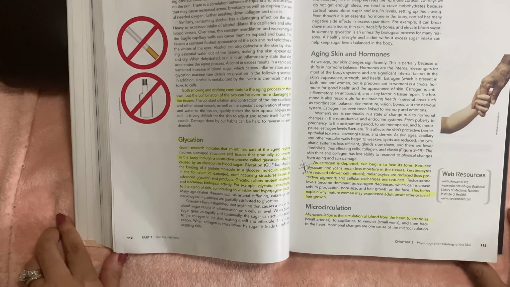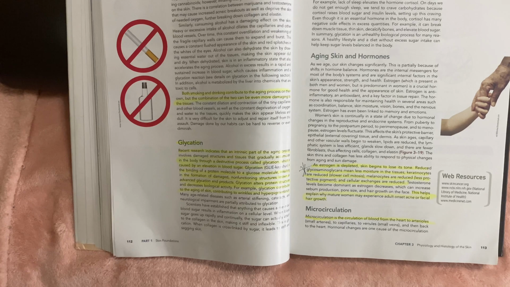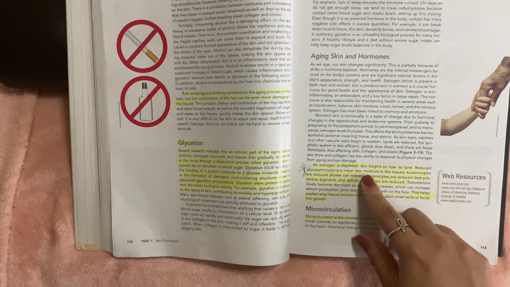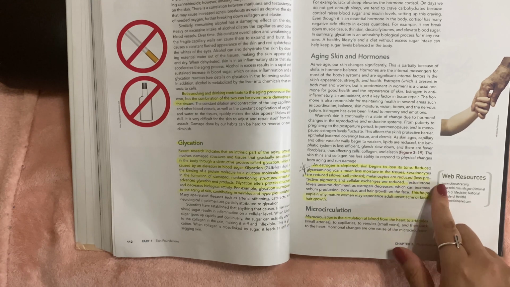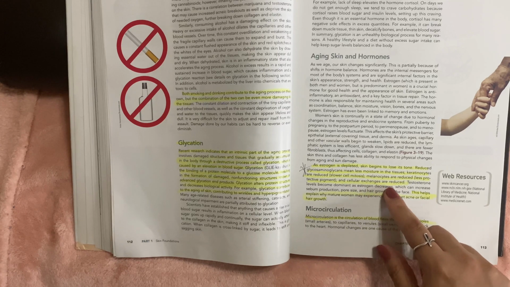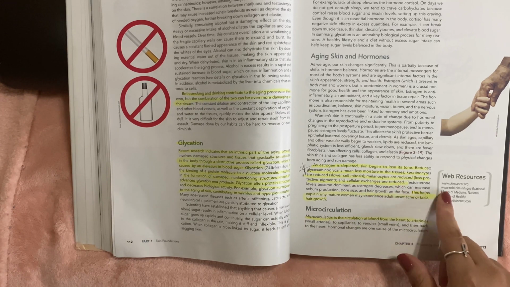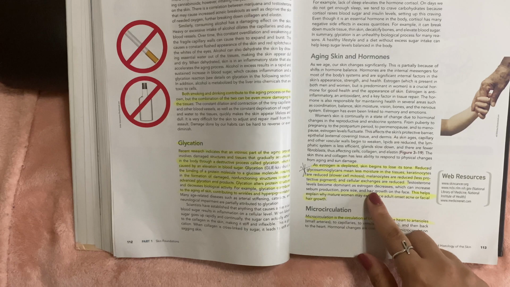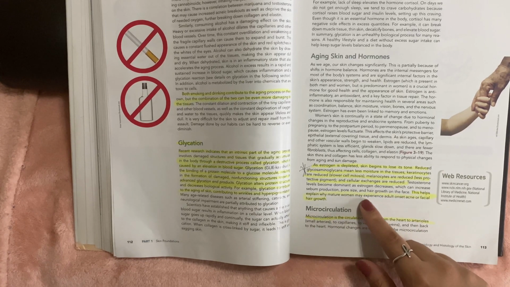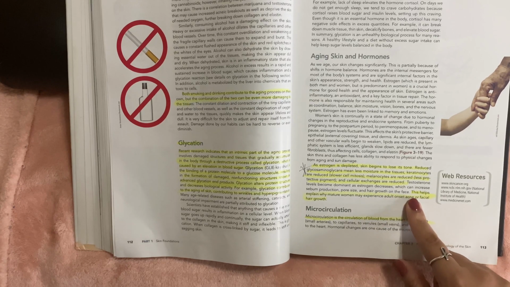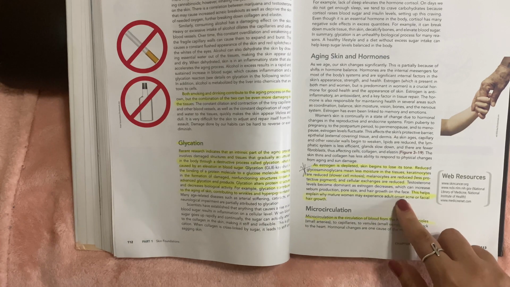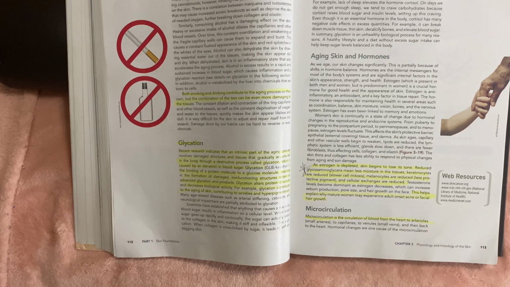As estrogen is depleted, skin begins to lose its tone. Reduced glycosaminoglycans mean less moisture in the tissue, keratinocytes are reduced, and cellular exchanges are also reduced. Testosterone levels become dominant as estrogen decreases, which can increase sebum production, pore size, and hair growth on the face. This helps explain why mature women may experience adult onset acne or facial hair growth.